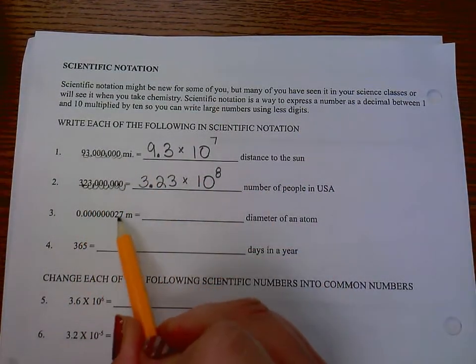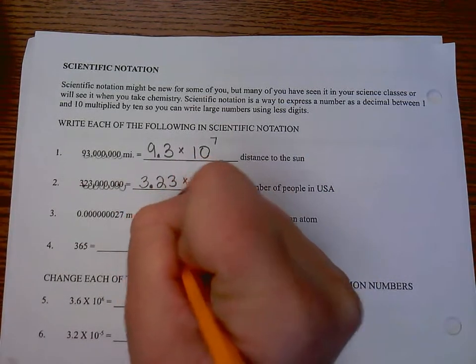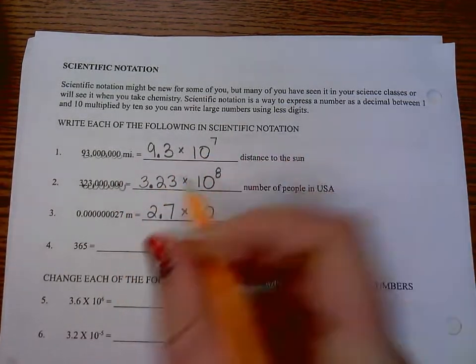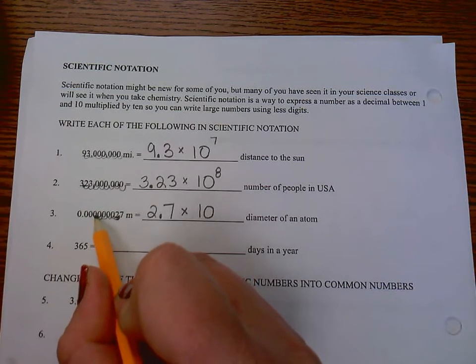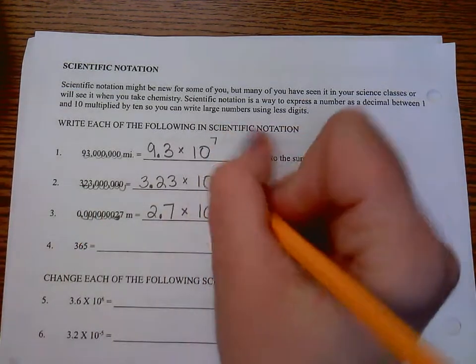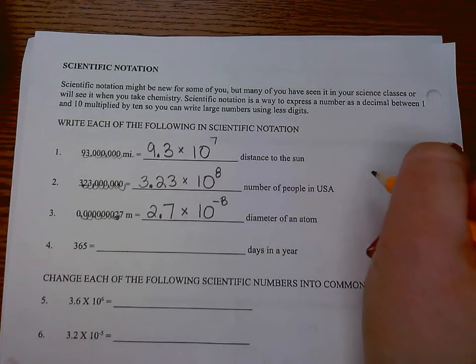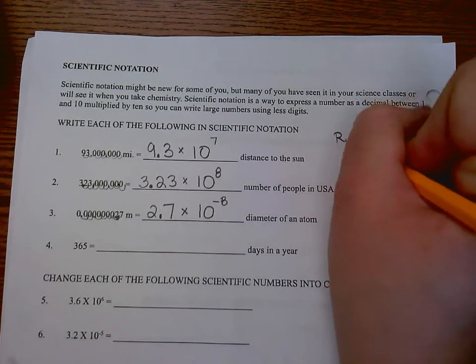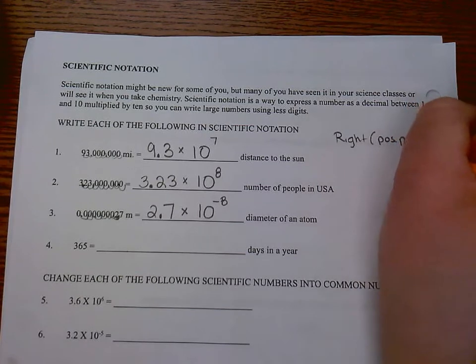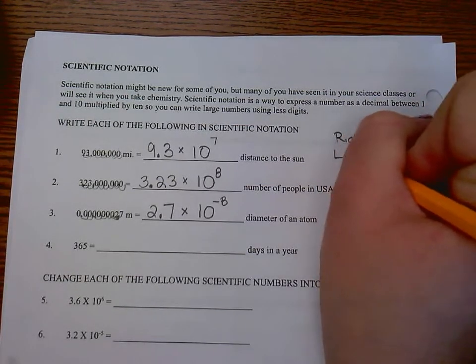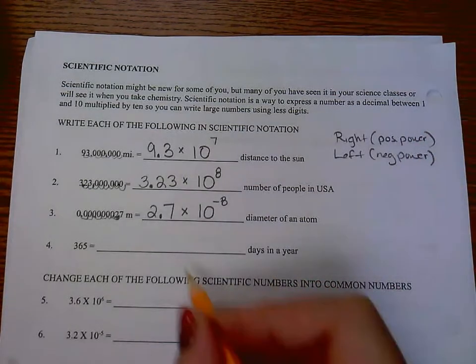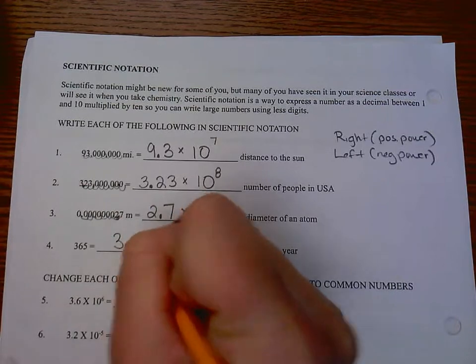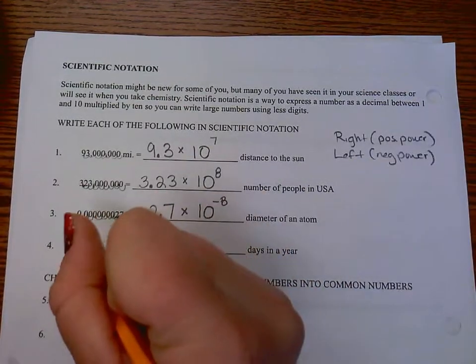All right, this time I want to reduce this to a decimal 2.7 so that it's between 1 and 10. But I am starting here and I'm going to the left. So 1, 2, 3, 4, 5, 6, 7, 8 places to the left would be the negative 8th power. So for the right, you're going to use a positive power, and for the left, you're using a negative power. 365 would be 3.65 times 10 to what power? 1, 2.